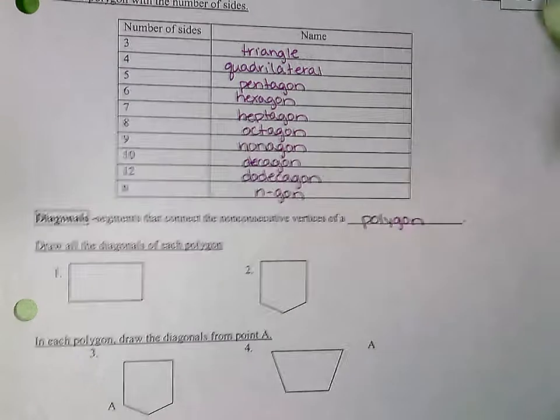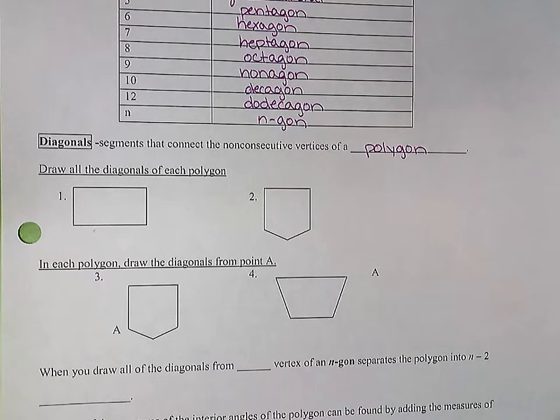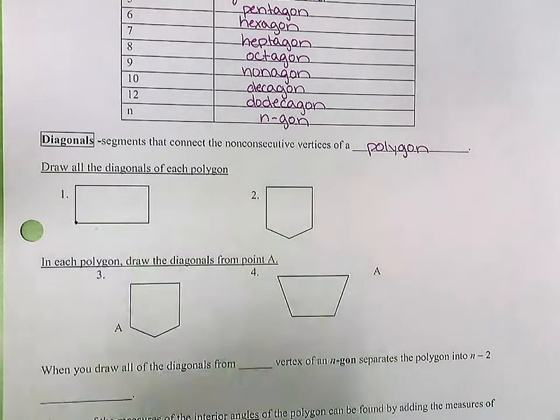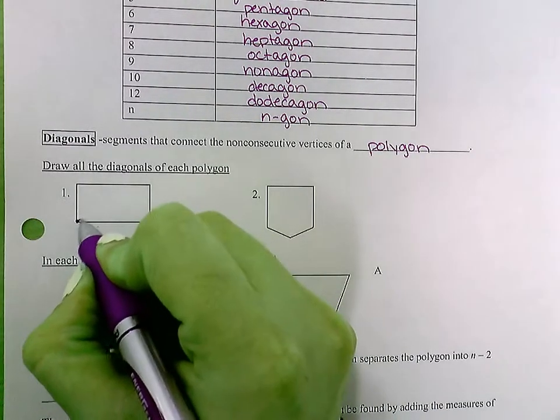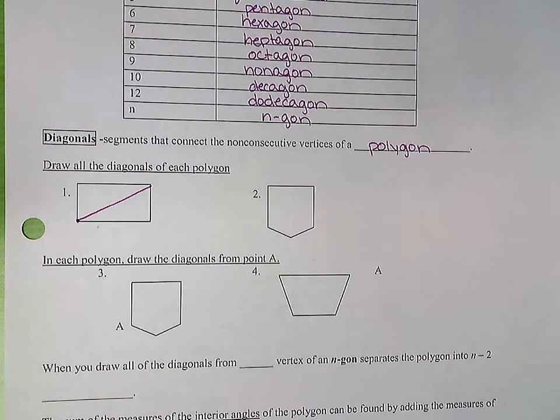We're going to draw in the diagonals for 1 and 2. For 1, from this vertex in the rectangle, I can draw in 1 diagonal.